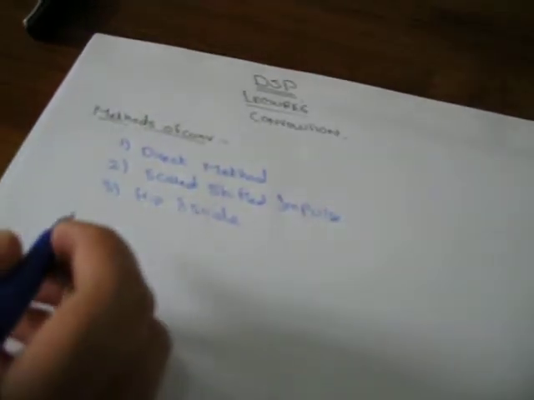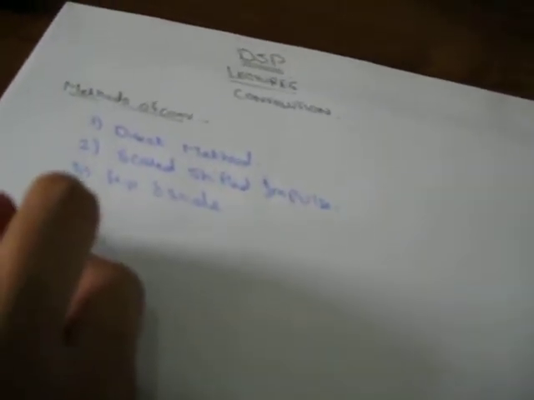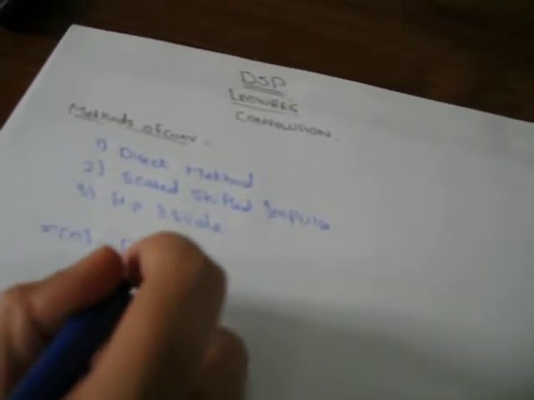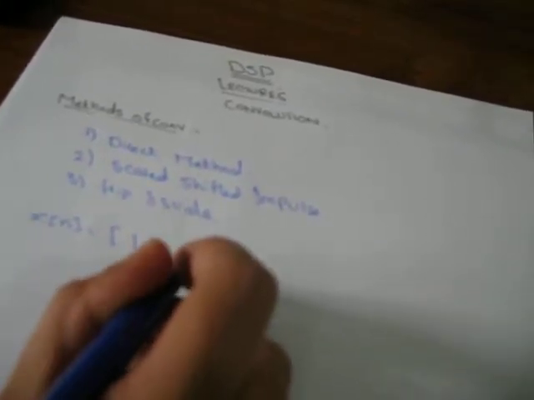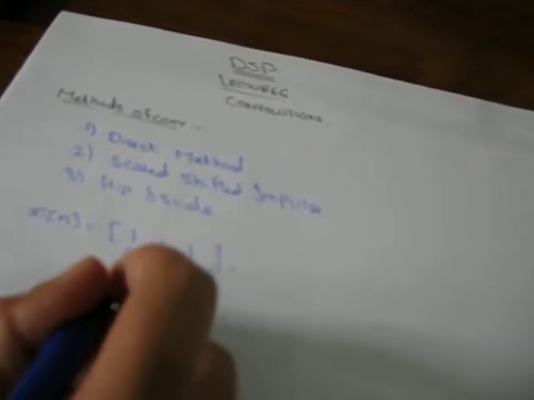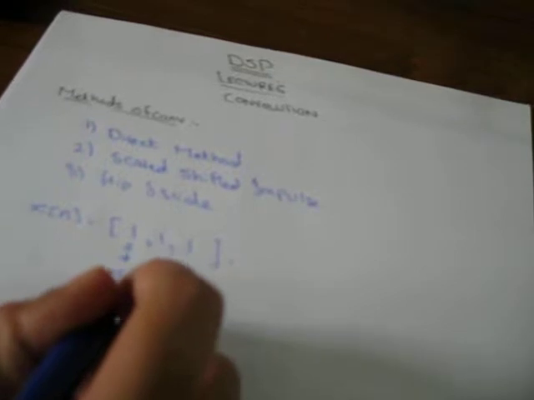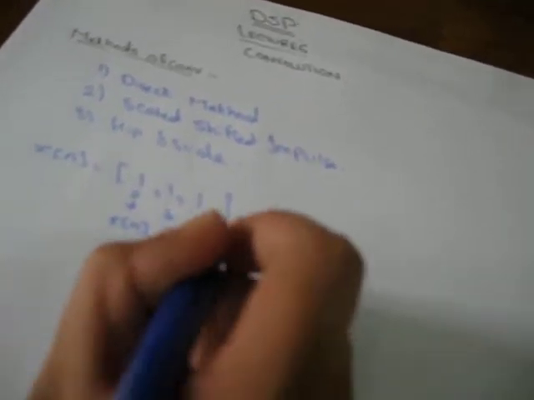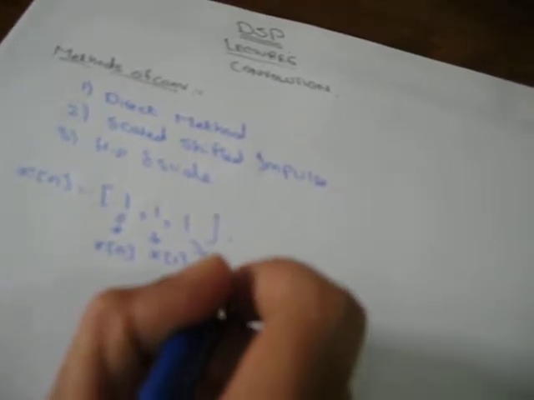Now suppose we have a signal x of n equal to 1 1 1. This is my index, so this value corresponds to x of 0, the next value corresponds to x of 1, and similarly x of 2.